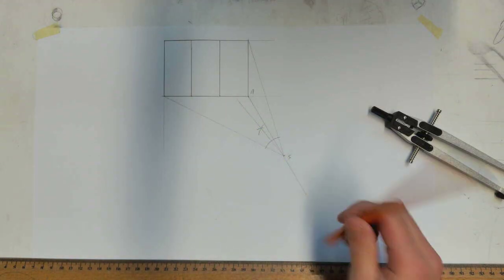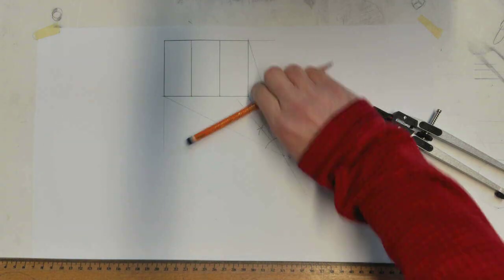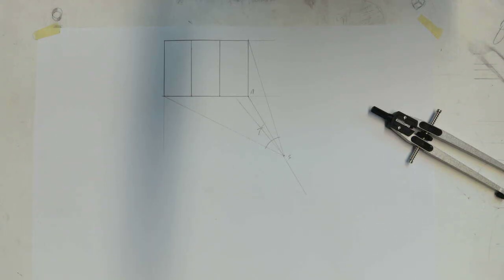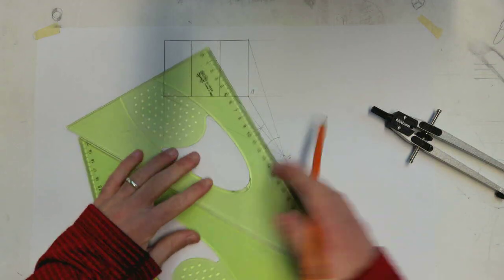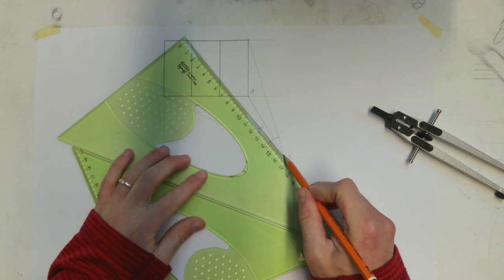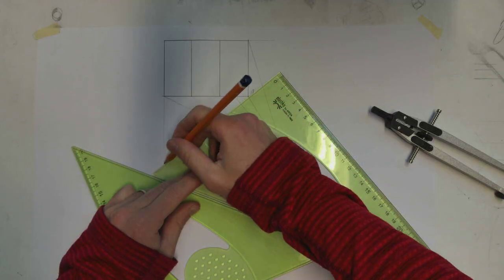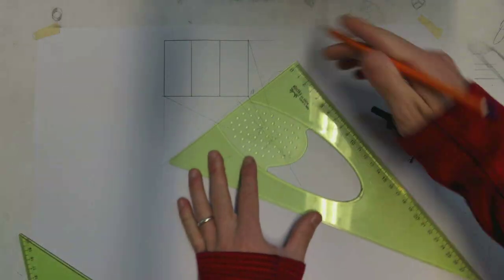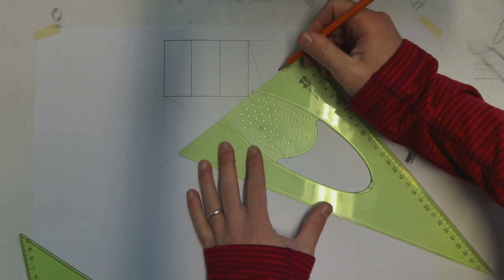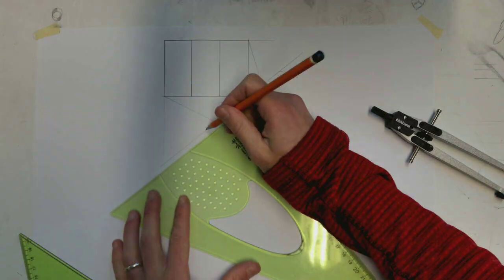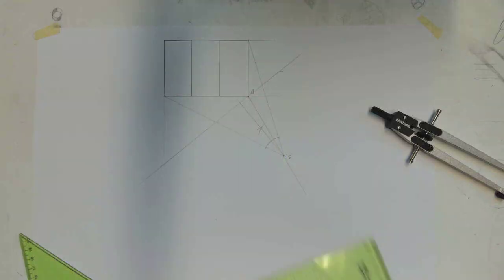What we want to do then is go perpendicular to that line. So you can either use your adjusted set square or you can use your sliding set square. And from corner A, I want to draw a light line to represent our picture plane, and make sure that it extends enough each side.